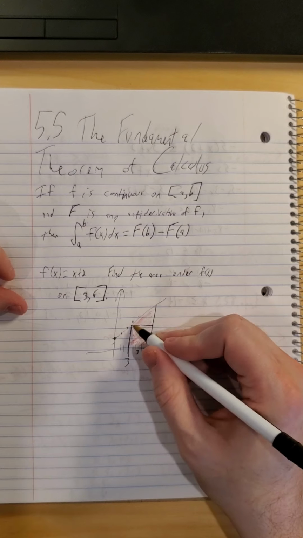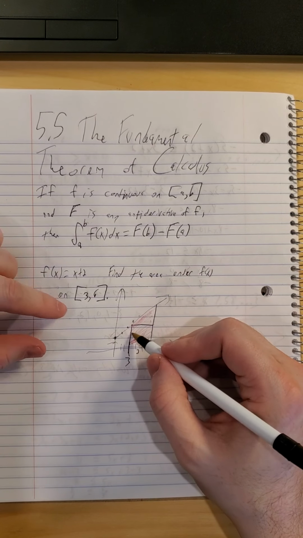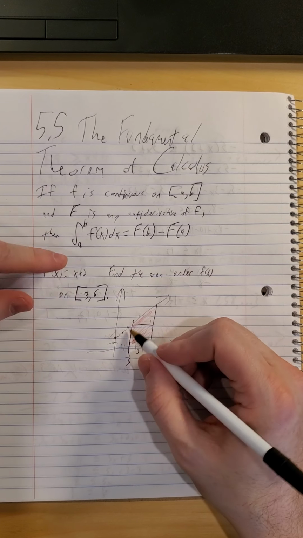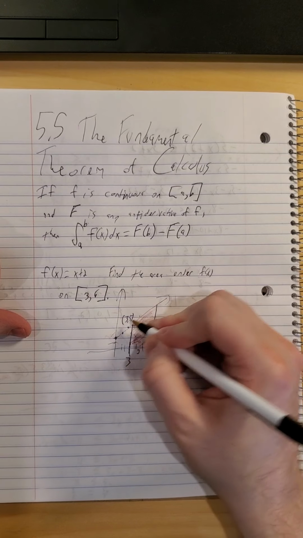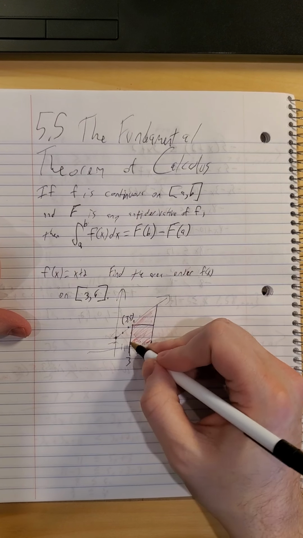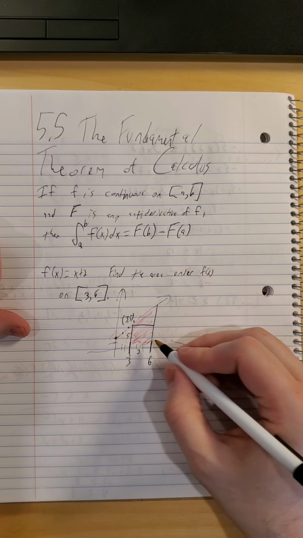Now our height here is simply f of 3. So f of 3 for this one is 5. So ordered pair is at 3, 5. So from 0 to 5, 5 units tall. So the rectangle has an area of 15 square units.